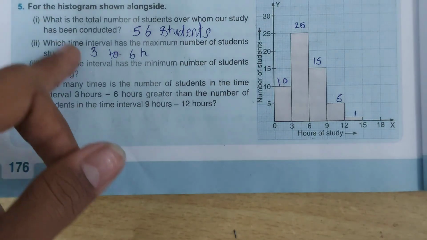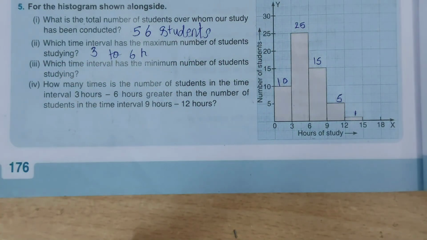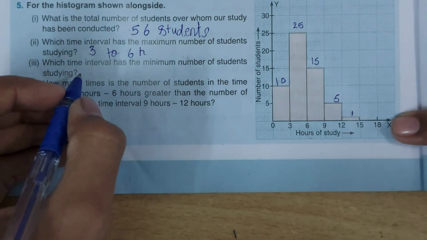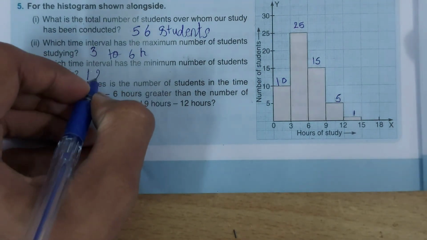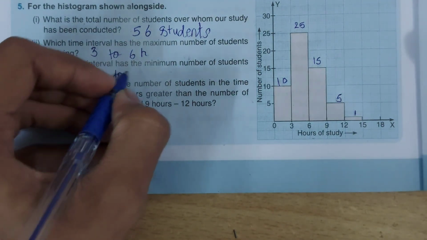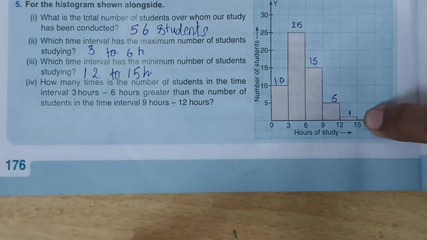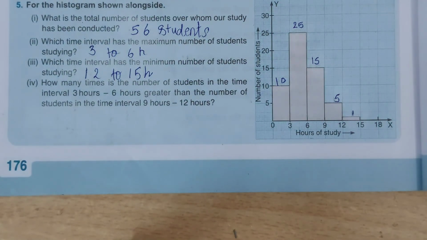And then, which time interval has the minimum? Very easy, you can see 12 to 15 hours. Only one child is studying 12 to 15 hours. So this is the minimum number of students present in a time interval, and that time interval is 12 to 15.